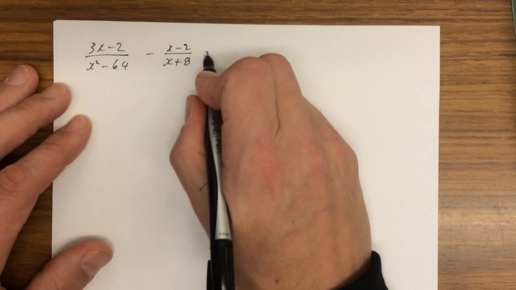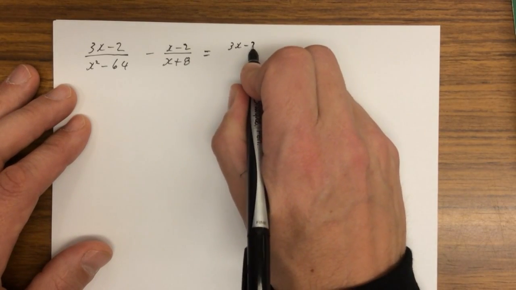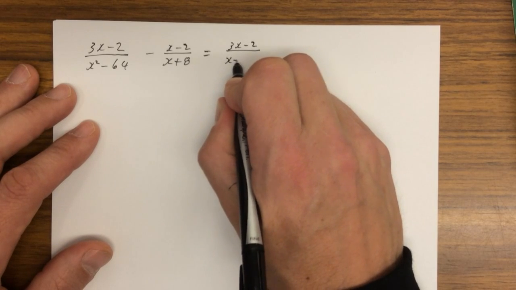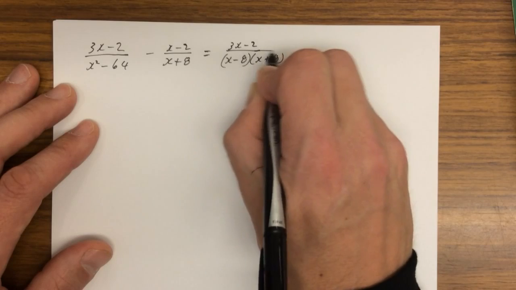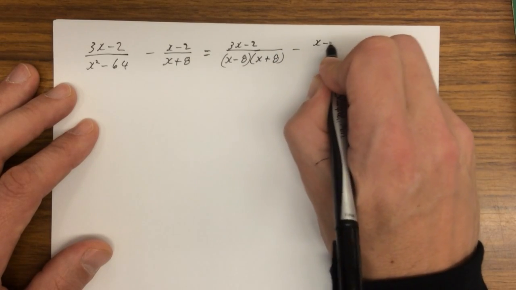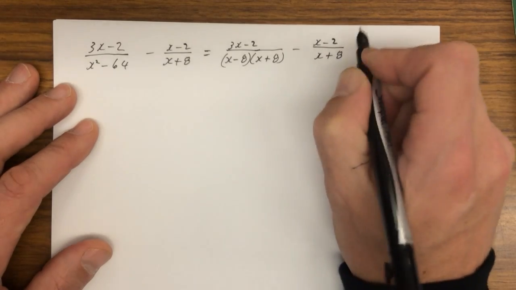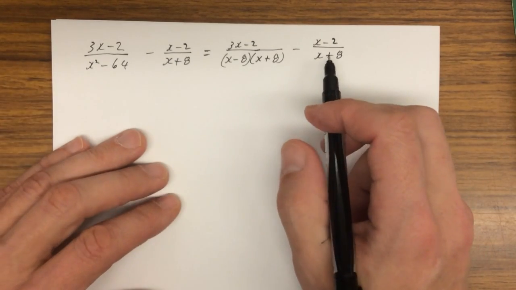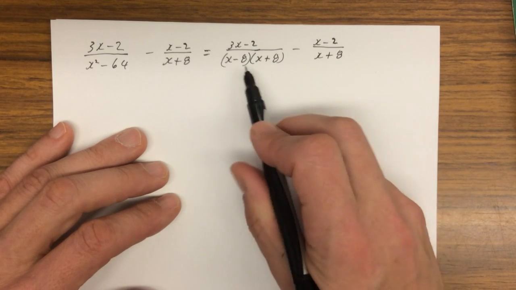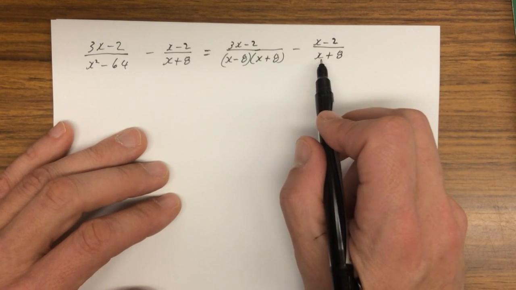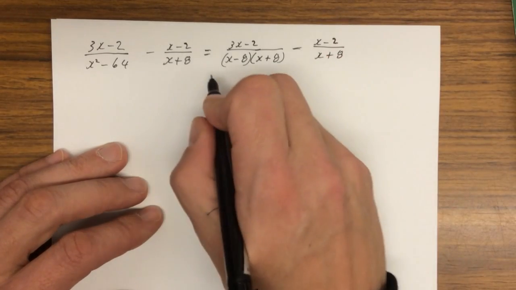Well, in this case here, we're going to factor that one. So 3x minus 2 over x minus 8, x plus 8, minus x minus 2 over x plus 8. Okay, so this is the same type of thing as the last one, where we just have to multiply this top and bottom by x minus 8, and we got to have a common denominator, and then we can subtract.